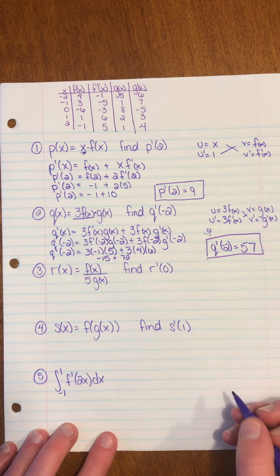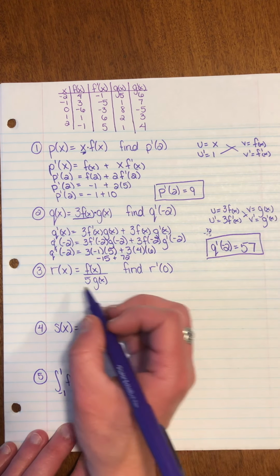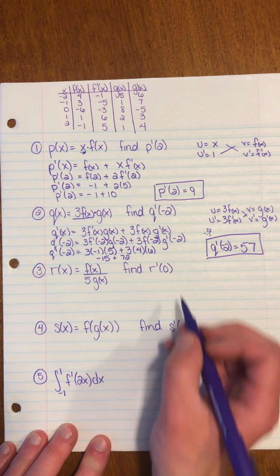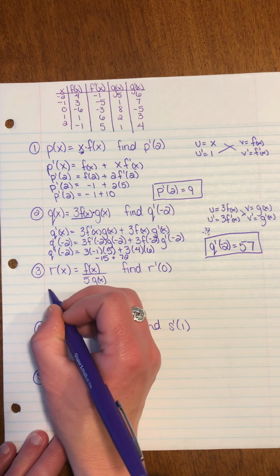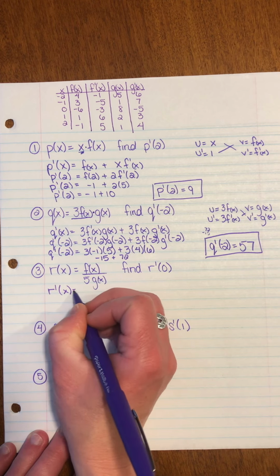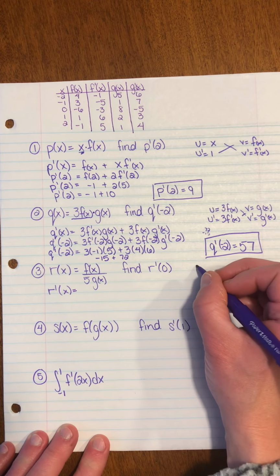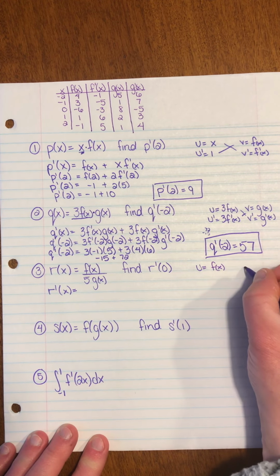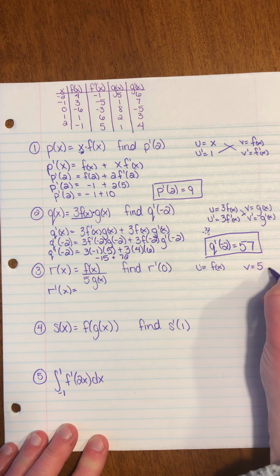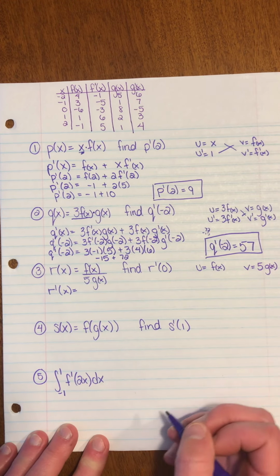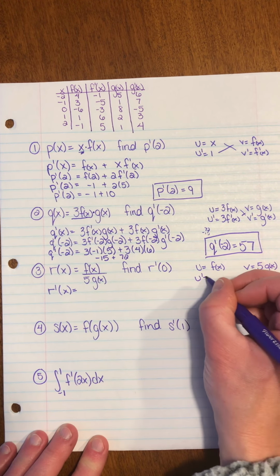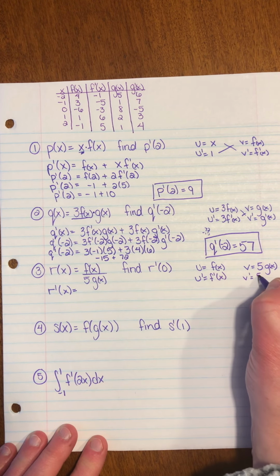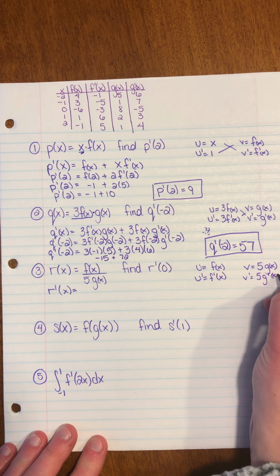All right. So the next one, we have r of x equals f of x divided by 5g of x, and we're going to find r prime of 0. So the first thing we're going to do is find r prime of x, and it's dividing, so this time we're going to use quotient rule. So u equals f of x. V equals 5g of x. So u prime is f prime of x. V prime is 5g prime of x.